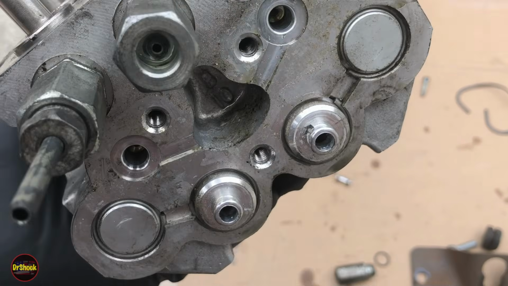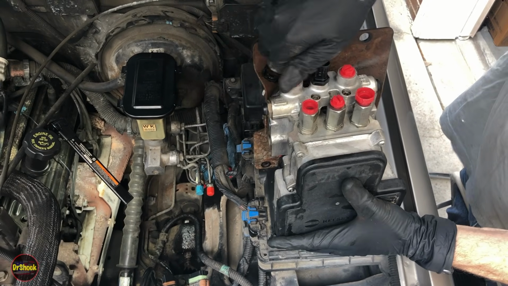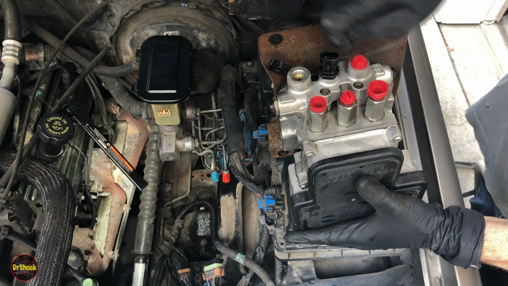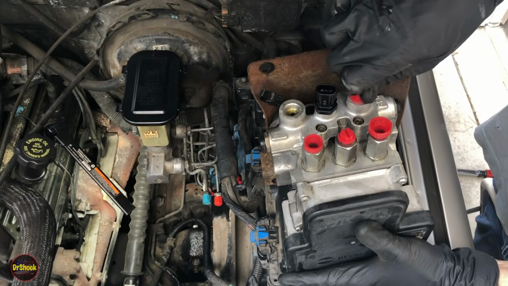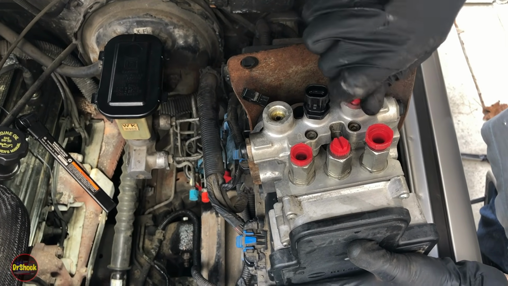All right, so let's get back to finishing up our repair. We've brake cleaned off our mount. At this point, we can take off any kind of plugs that you or the salvage yard, or if you bought it on eBay, may have put in here.